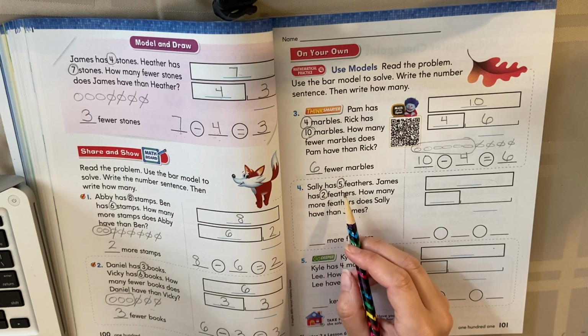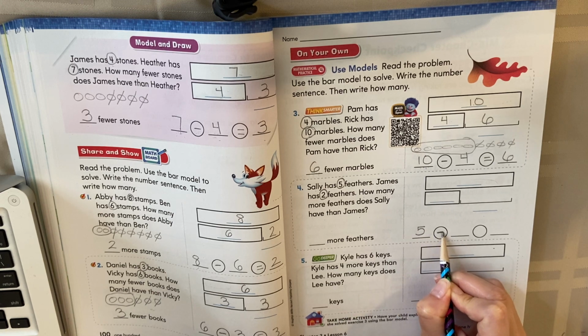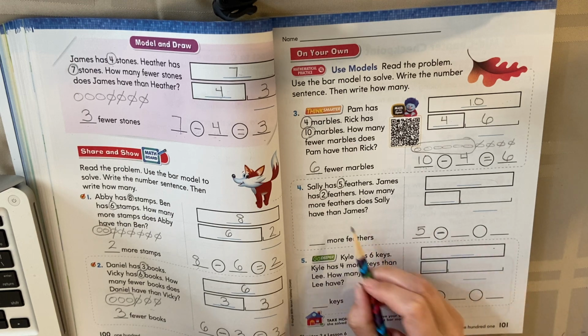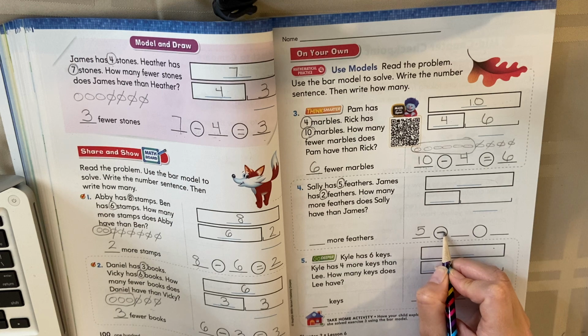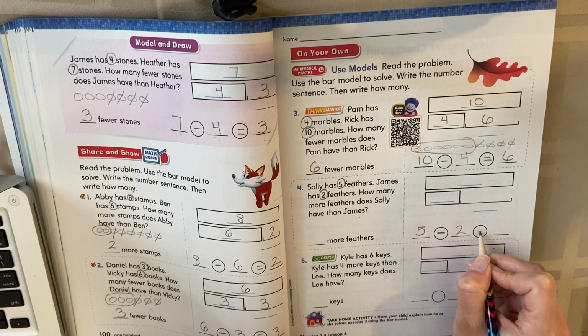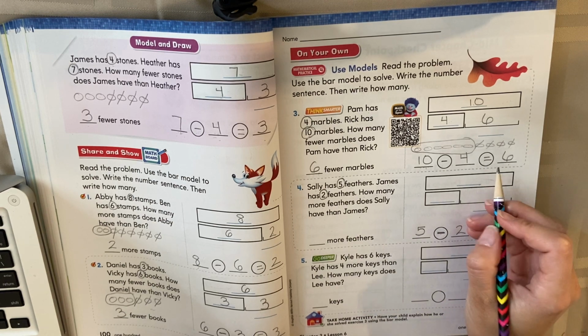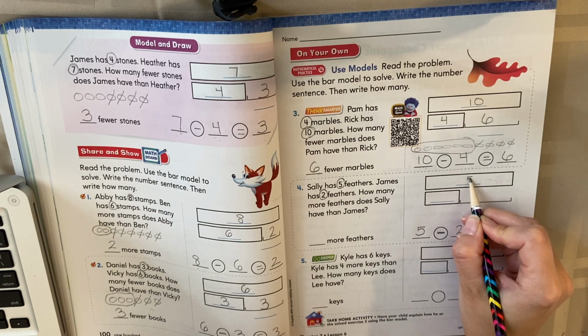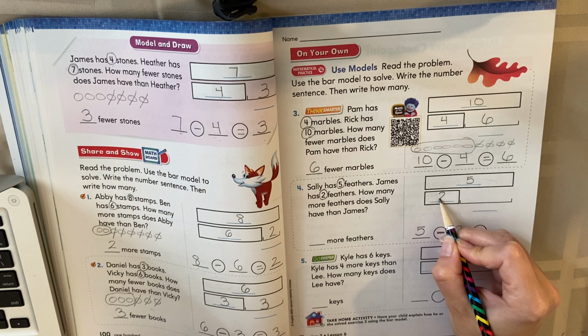All right, Sally has 5 feathers, so 5 was our biggest number. Minus, because we were comparing, right? How many more is a minus problem. How many more, how many less, how many fewer? Minus. 2 is the small number, and our equal sign. We can fill in our bar model. 5 was our biggest number. 2 is our small number.